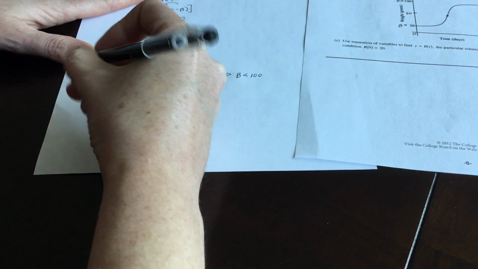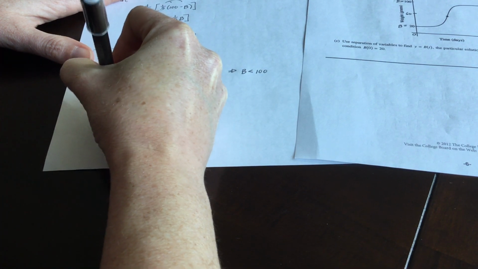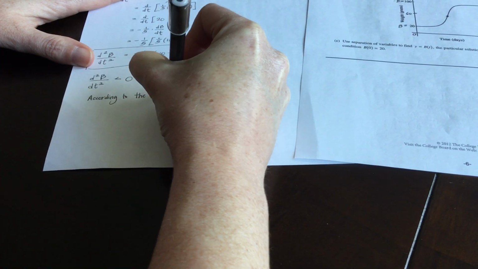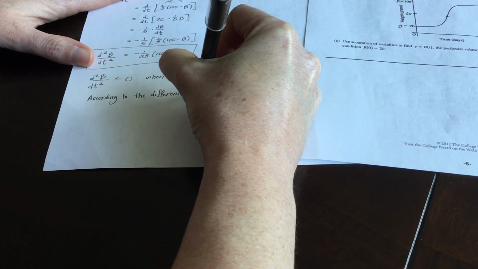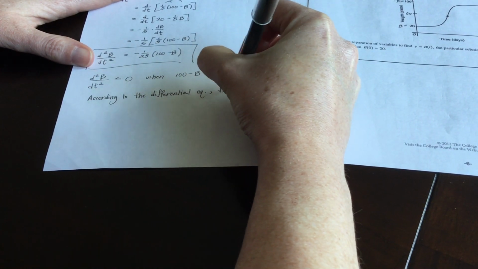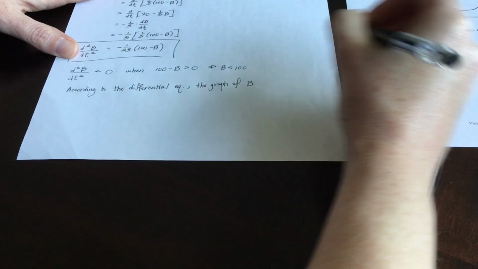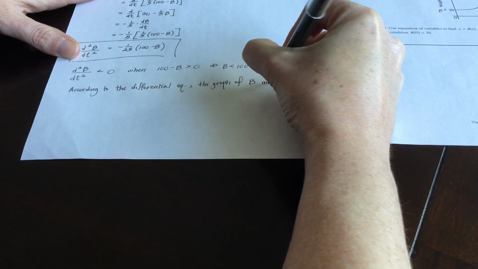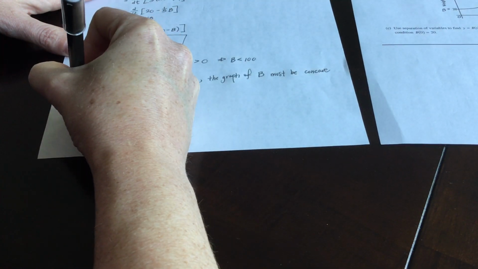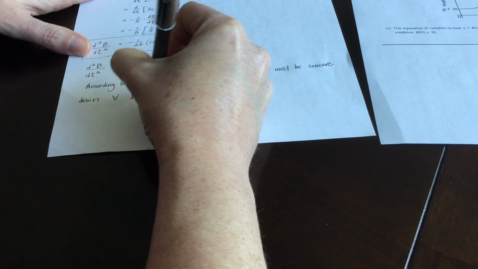So I would just say, according to the differential equation, the graph of b must be concave down for all b values less than 100.